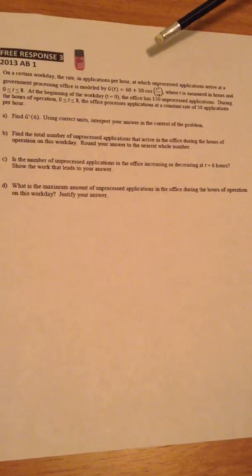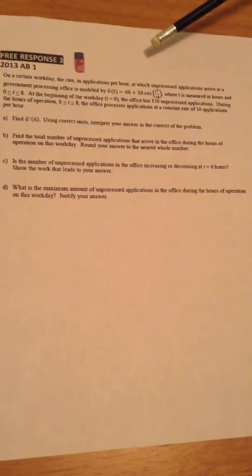During the hours of operation, 0 less than or equal to t, which is less than or equal to 8, the office processes applications at a constant rate of 50 applications per hour. Letter A asks us to find G prime of 6 and, using correct units, interpret the answer in the context of the problem.